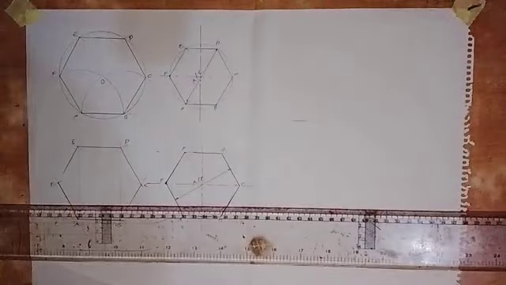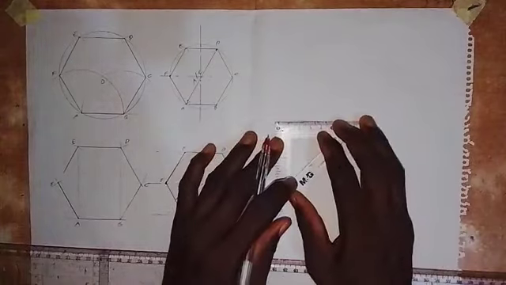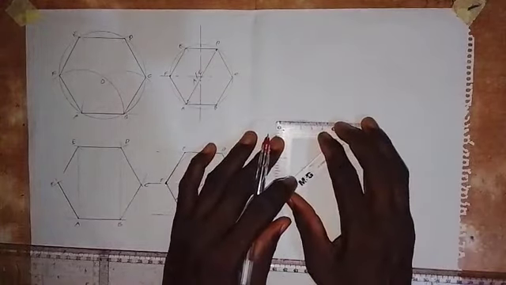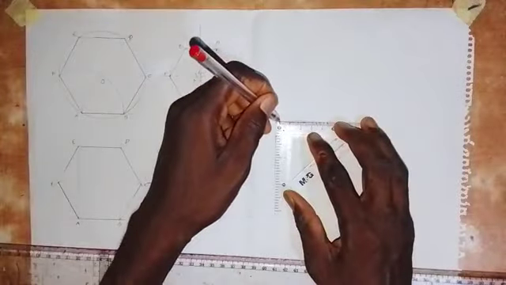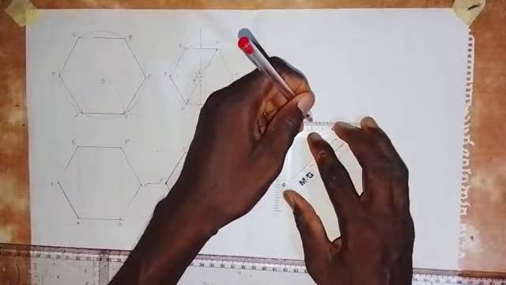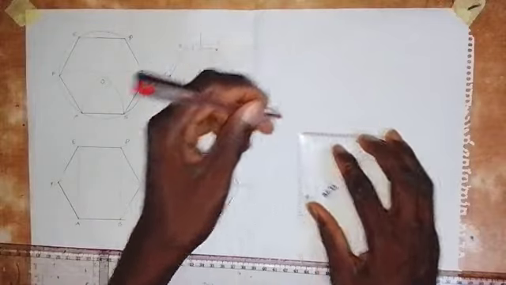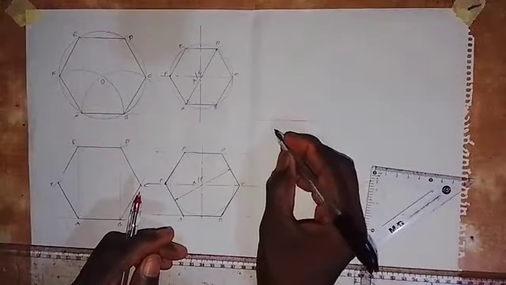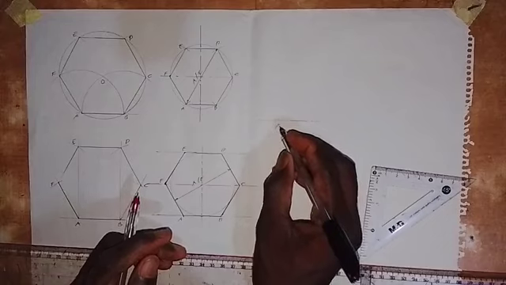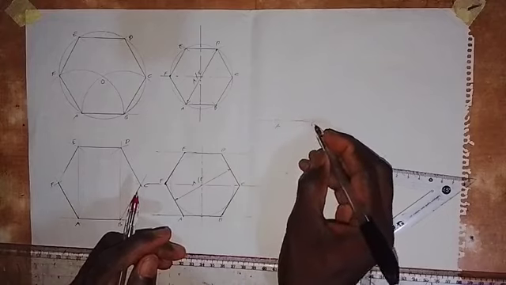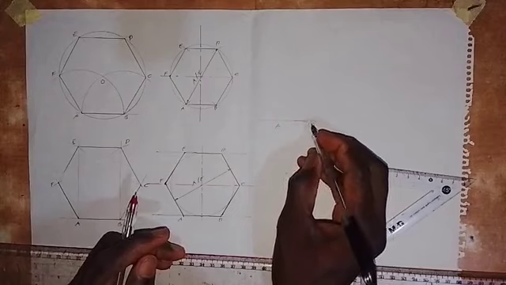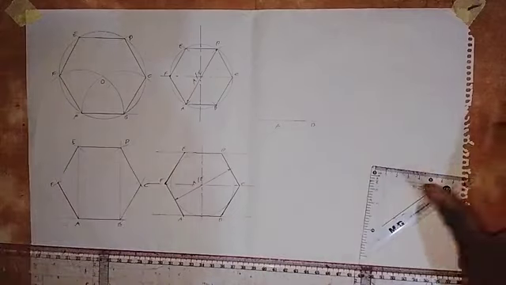So we are going to take a measurement of 30 millimeters on this line. From here to here, this is 30 millimeters. Let's call this point A, and then we have this point to be point B, 30 millimeters apart.